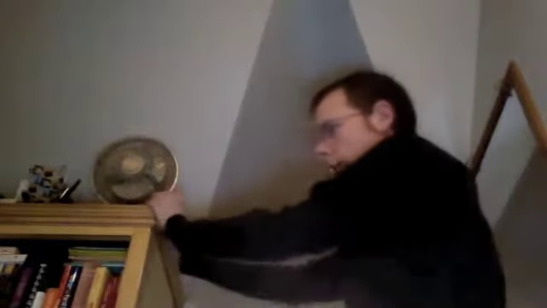For example, if I were to push this heavy bookshelf, it moves a little bit, but it gives resistance. As you can see, it pushes back on me as much as I push back on it, and then it returns to its stable position. That would be technically two of Newton's laws.